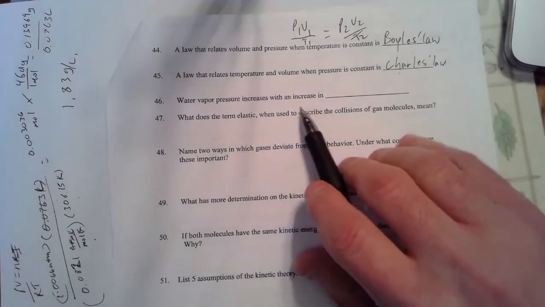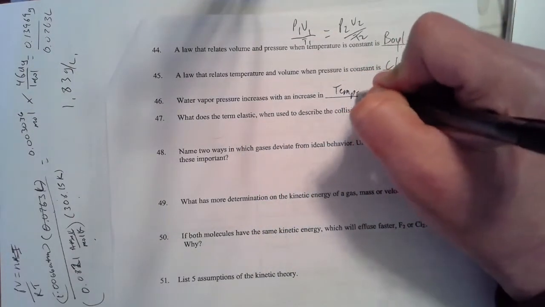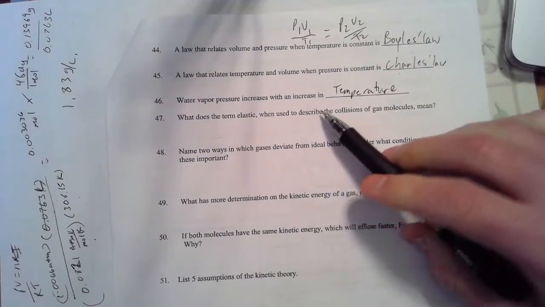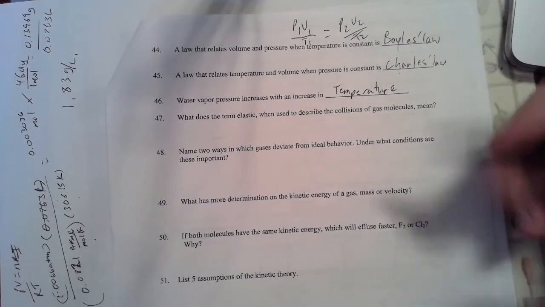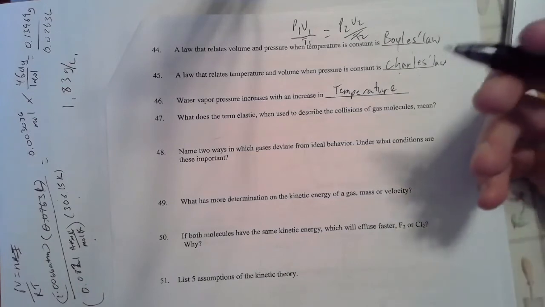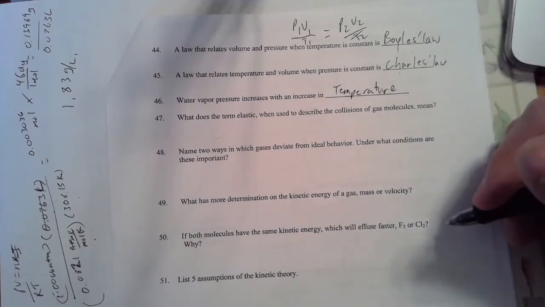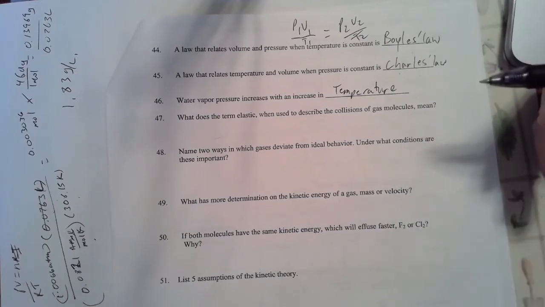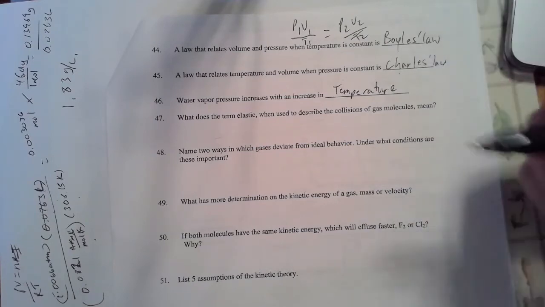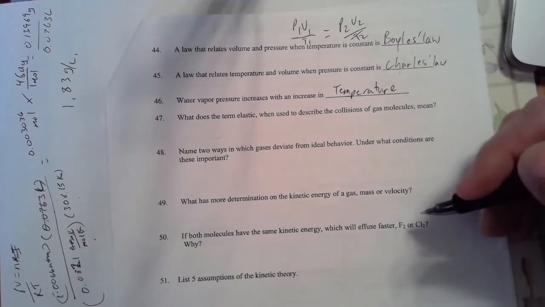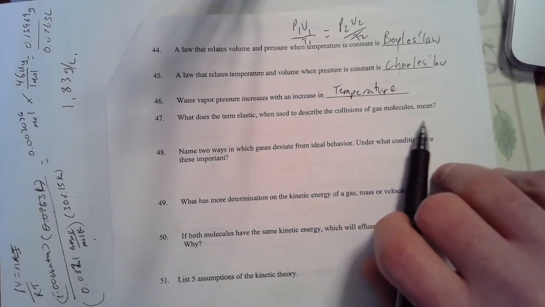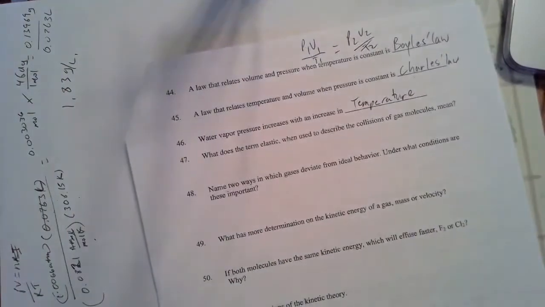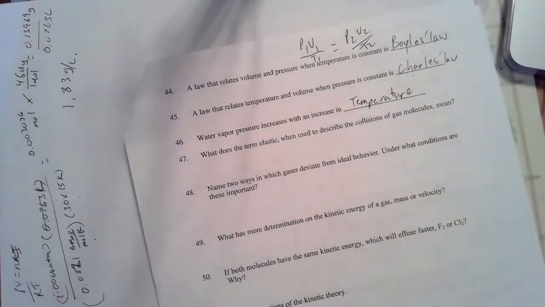Water vapor pressure increases with an increase in temperature. So basically, we know that as you increase temperature, more particles of the water that you're collecting over can go into the water vapor state of matter with the higher temperature. They have enough kinetic energy to overcome the hydrogen bonding that occurs within those water molecules. What does the term elastic, when used to describe the collisions of gas molecules, mean? When they collide, they do so elastically. There is no change in energy.